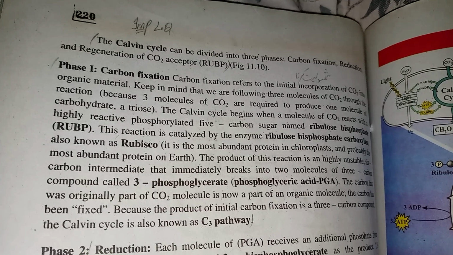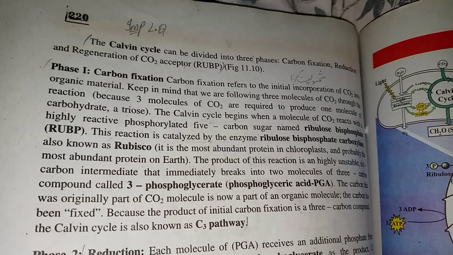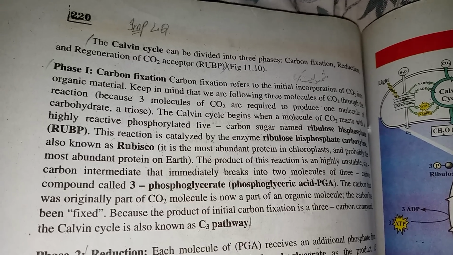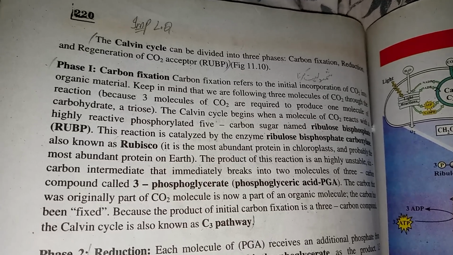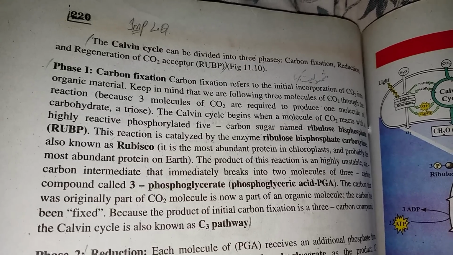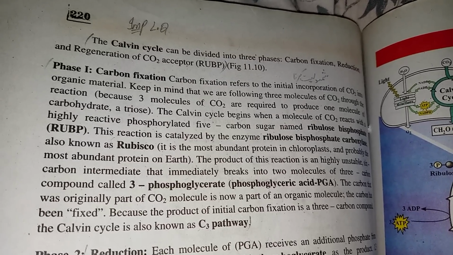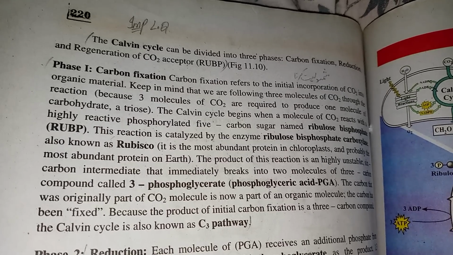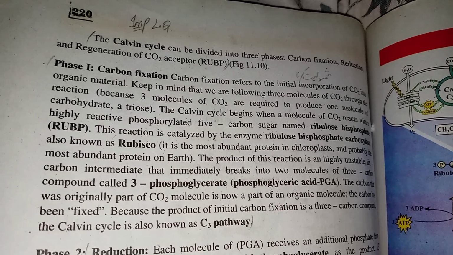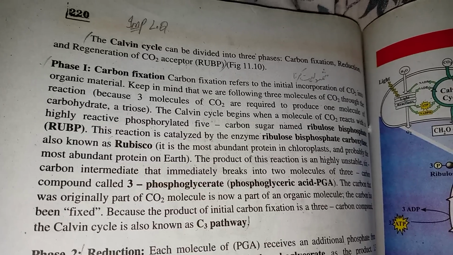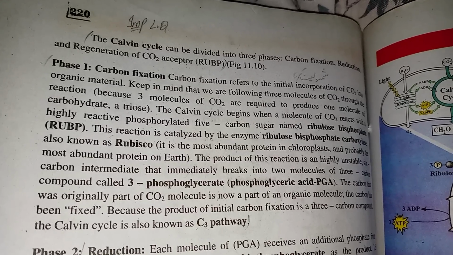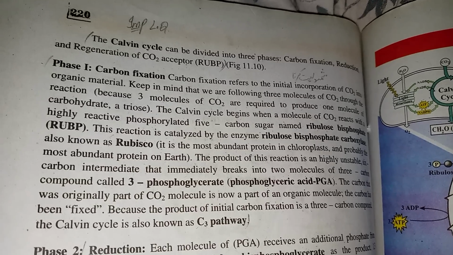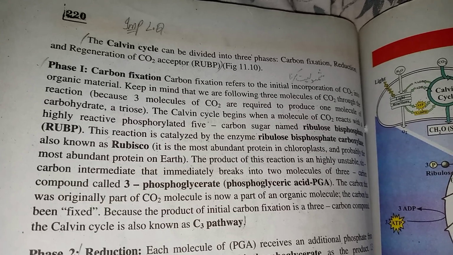This reaction is catalyzed by the enzyme ribulose bisphosphate carboxylase, also known as rubisco. It is the most abundant protein in the chloroplast and probably the most abundant protein on earth. The product of this reaction is a highly unstable 6-carbon intermediate that immediately breaks into two molecules of a 3-carbon compound called 3-phosphoglycerate, phosphoglyceric acid, PGA.